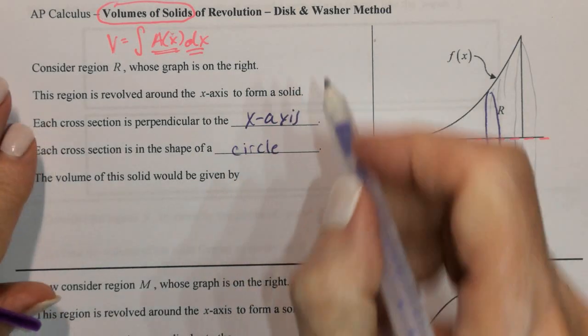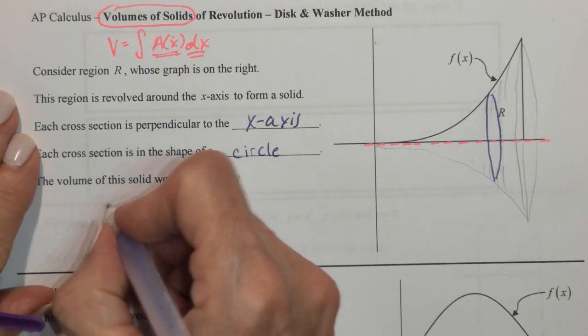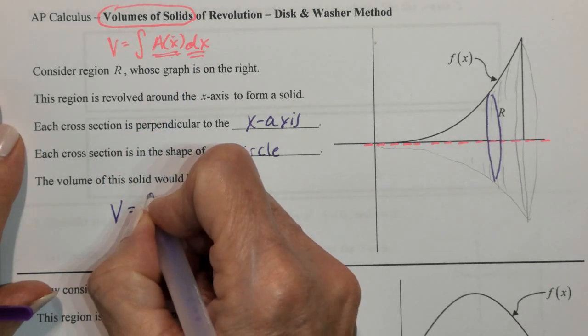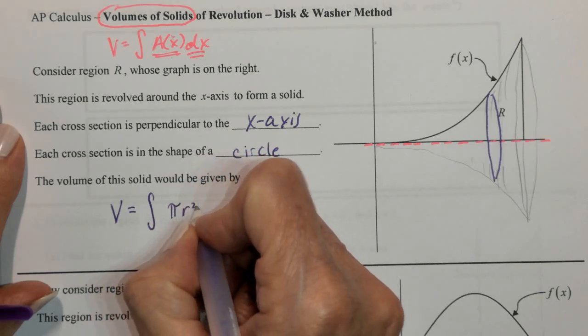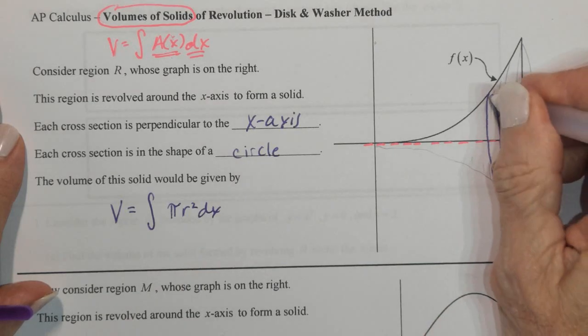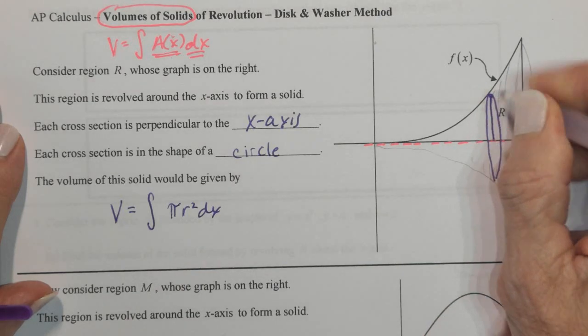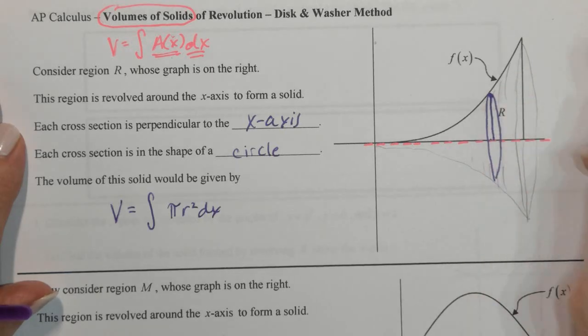So the area of a cross section will be pi r squared. So the volume of that solid would be the integral of pi times r squared dx, where r is top minus bottom, just like before. Okay?